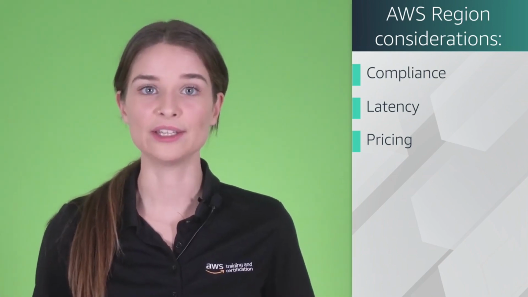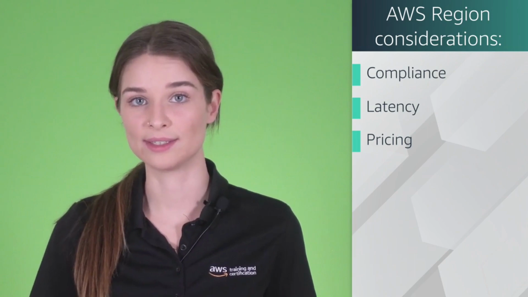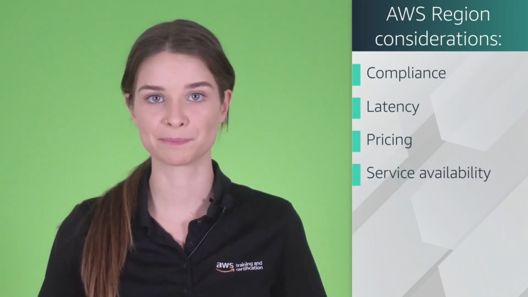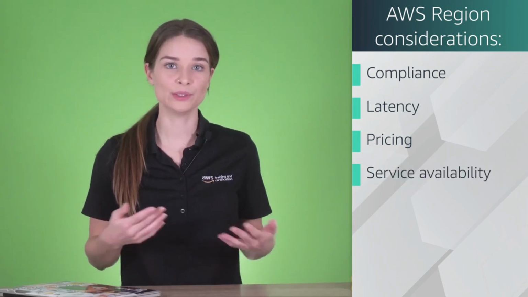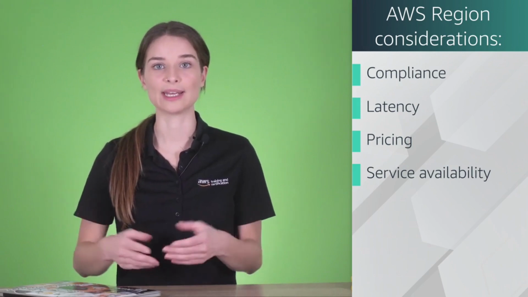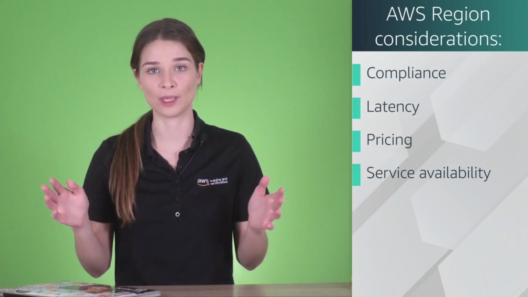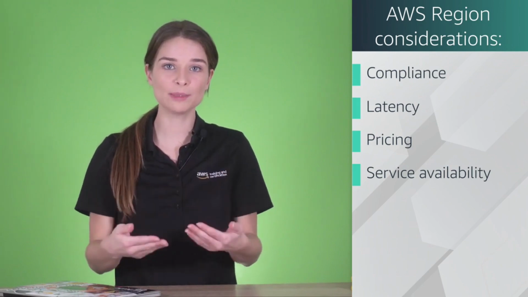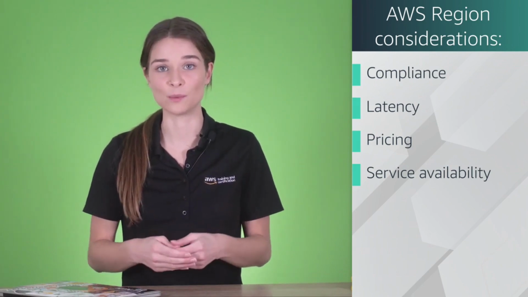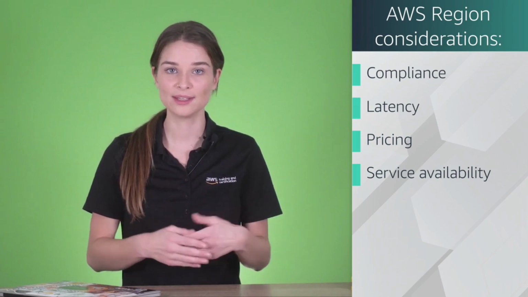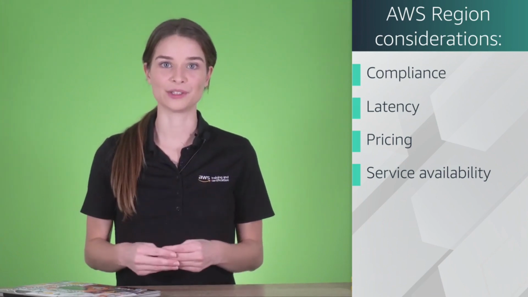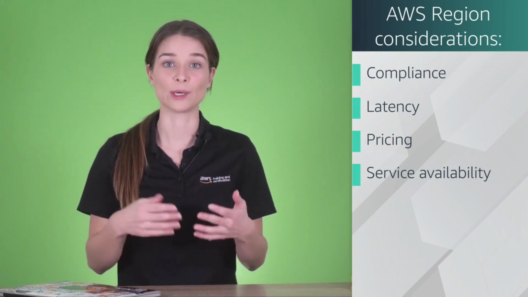And then finally, the fourth factor you'll want to consider is the services you want to use. Often, when we create new services or new features in AWS, we don't roll out those services to every region we have right away. Meaning, if you want to begin using a new service on day one after it launches, then you'll want to make sure it operates in the region that you're looking at running your infrastructure in.